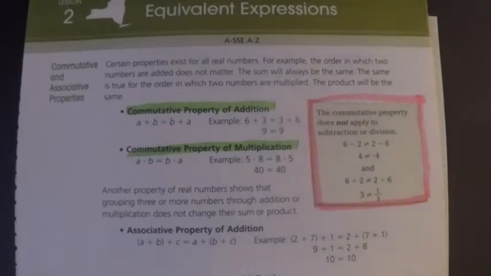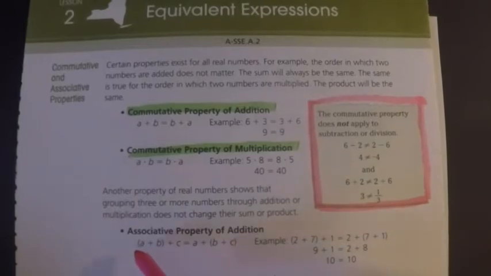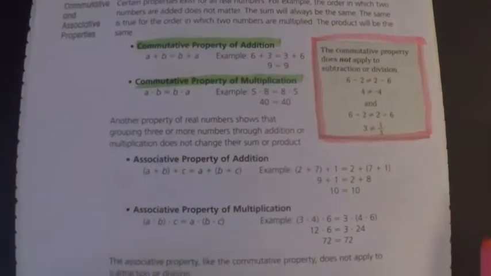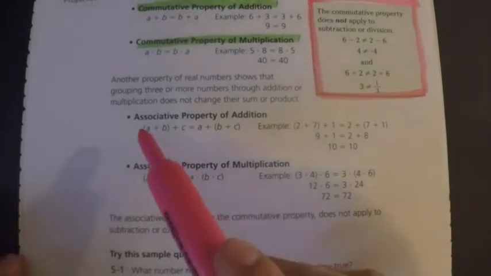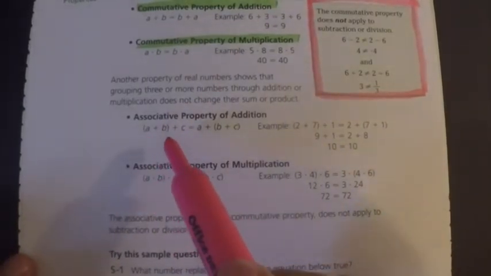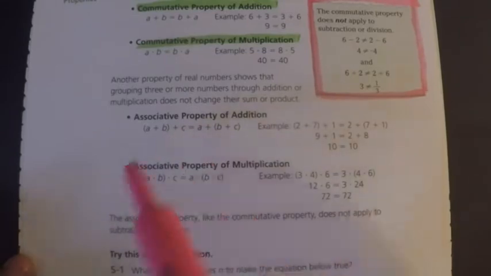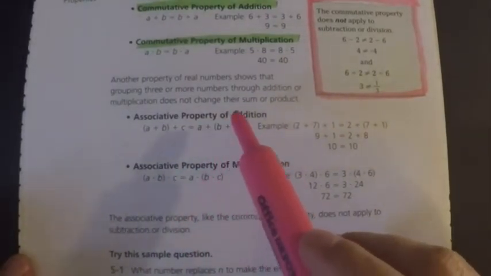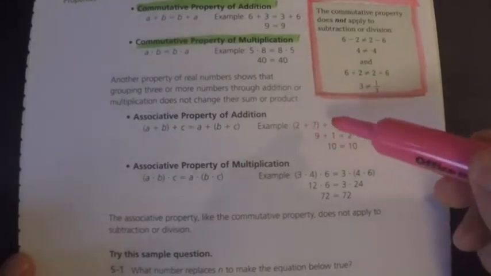The next property we want to take a look at is the associative property of addition. And the associative property of addition just has to do with how we are grouping the numbers. So if you notice, we have parentheses here. If we scroll up a little bit, we have parentheses here at a plus b, and then after we've added those, we would add c. If we move those parentheses and add b plus c first, and then add a, it doesn't change our answer here. And the example they gave was 2 plus 7 plus 1, with the first 2 and 7 in parentheses.